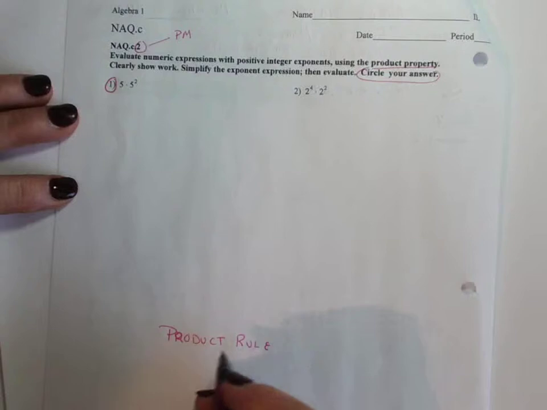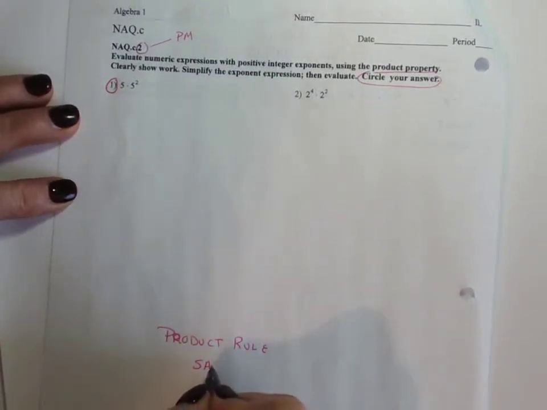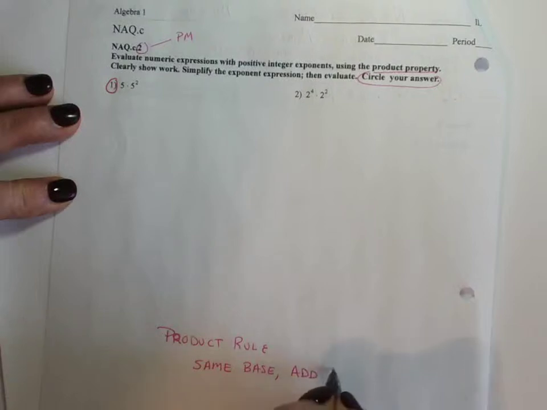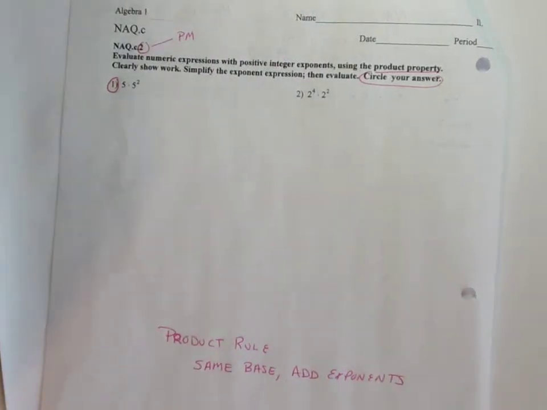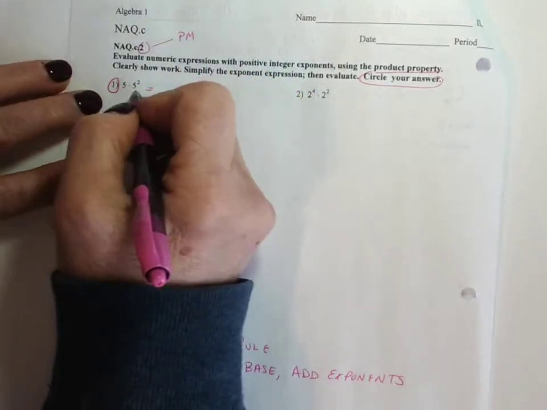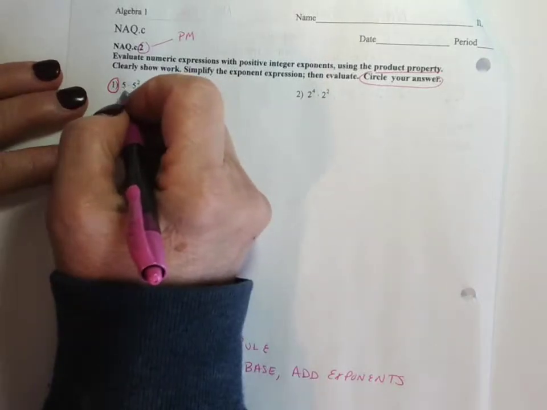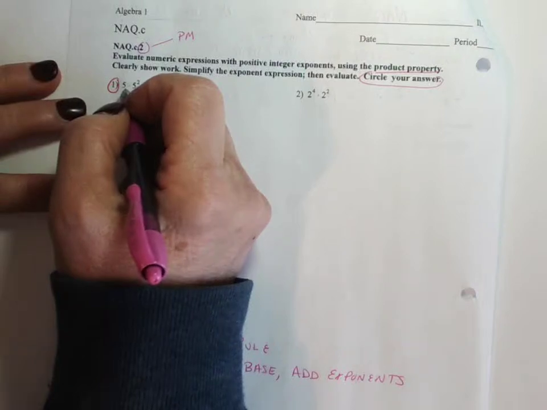So the product rule is that when you are multiplying same base, add exponents. All right. So the work that you show here is, you do not have to write this as a product of factors. You have to show how you do the arithmetic for the exponents that are involved.